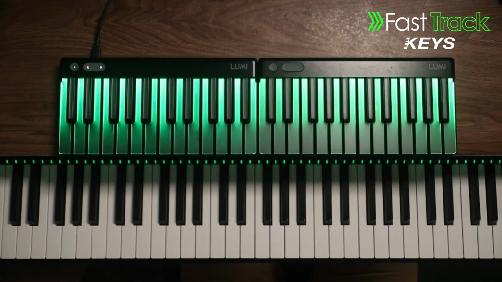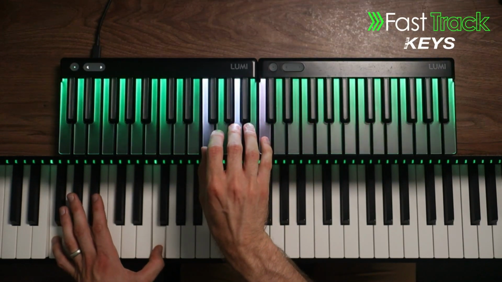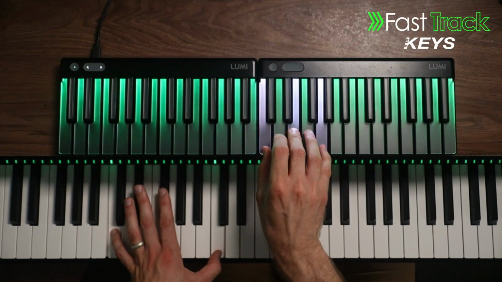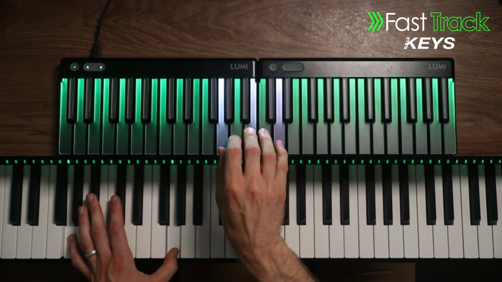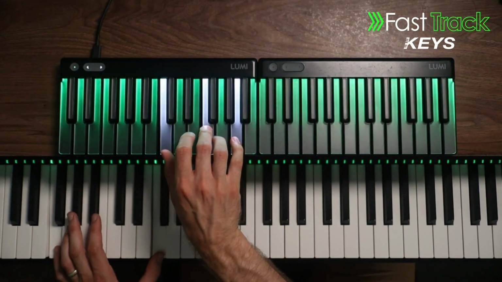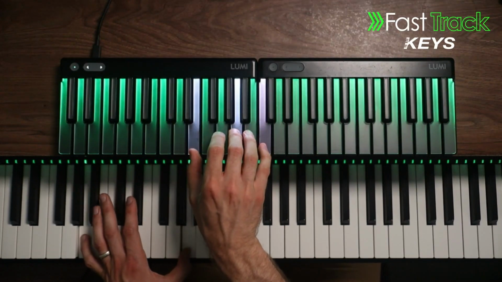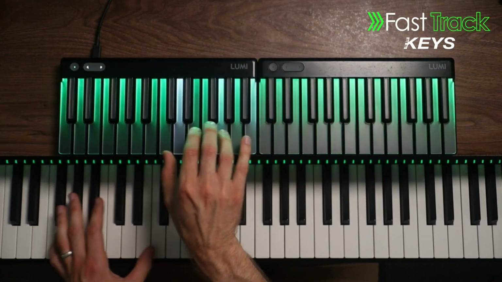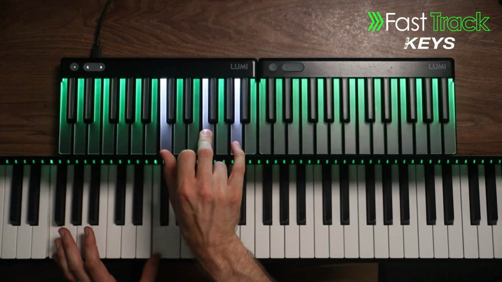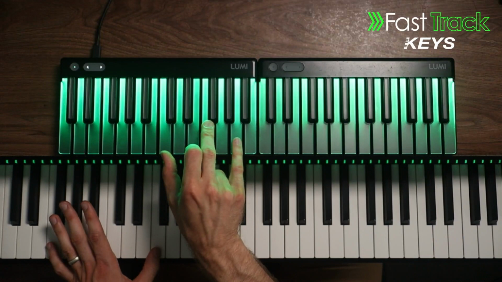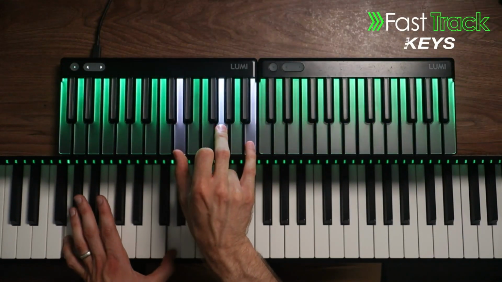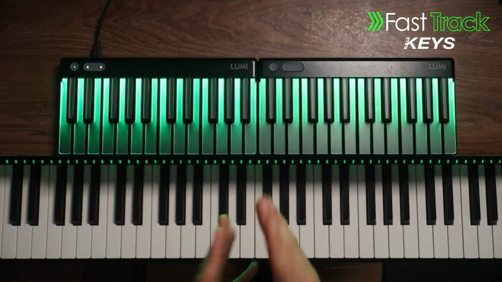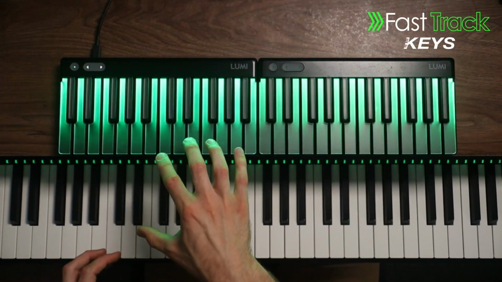So for example, instead of just doing root position like this, we could change it to this. Now, what am I doing there? I'm basically just playing second inversion chords. Now, you might notice it's all the same type of shape, but it's a different shape to root position.